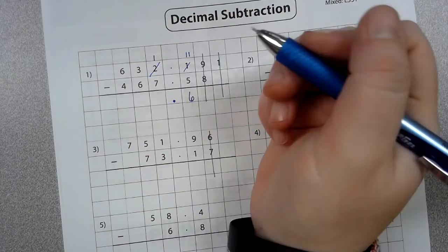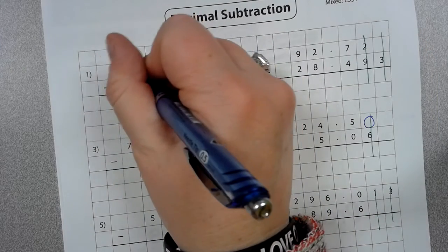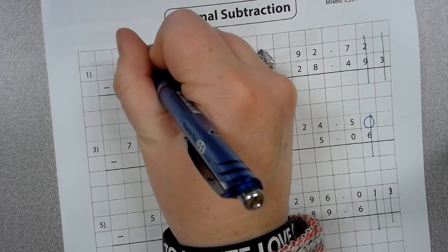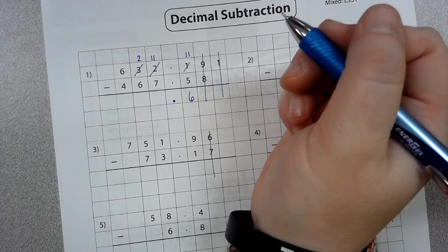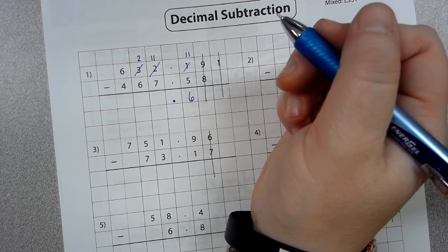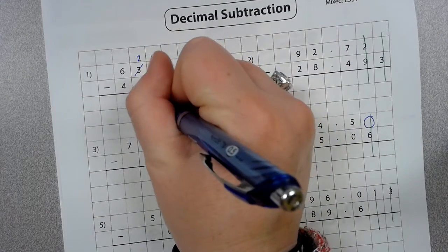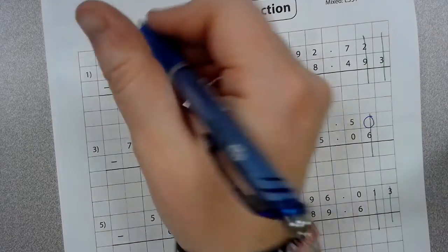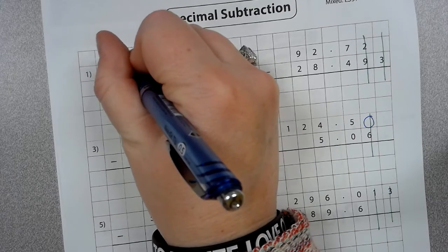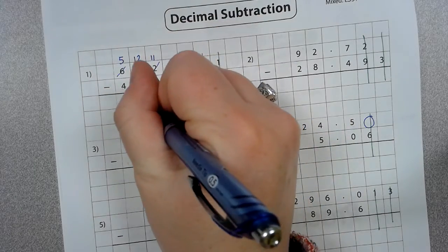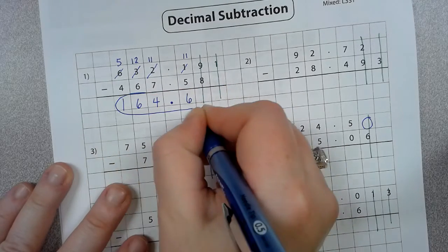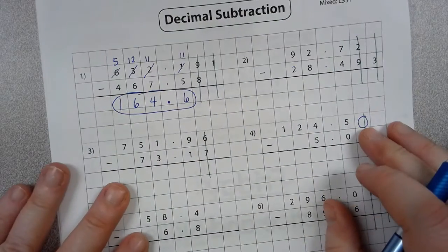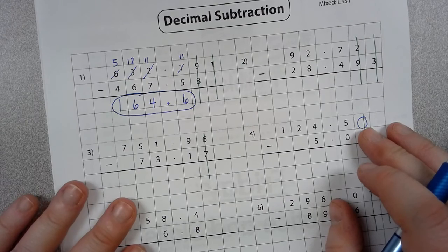I cannot take 7 away from 1. So I need to borrow. Turns into a 2. This turns into 11. If you take 7 away from 11, you should get 4. I cannot take 6 away from 2, and 12 minus 6 is 6, and 1. 164 and 6/10.